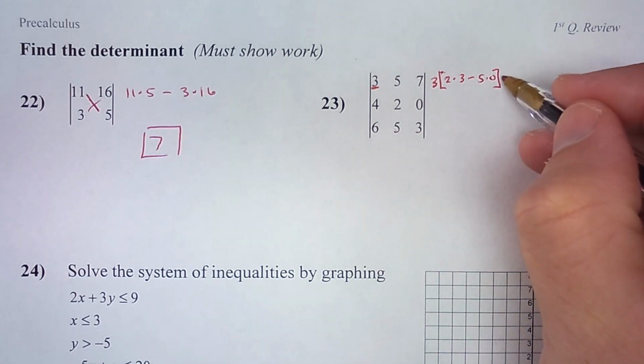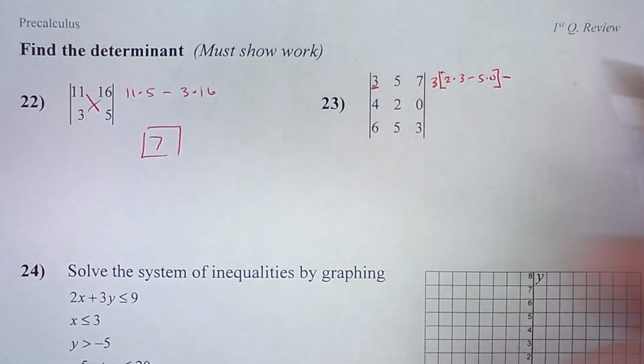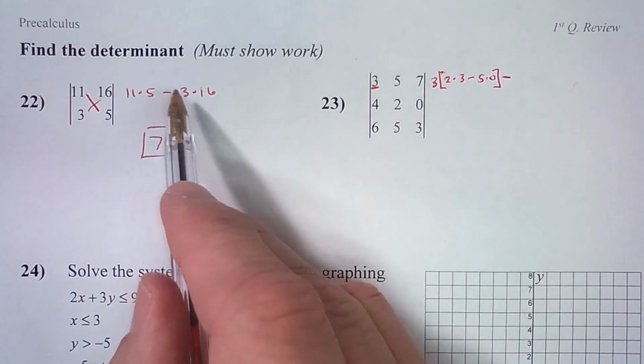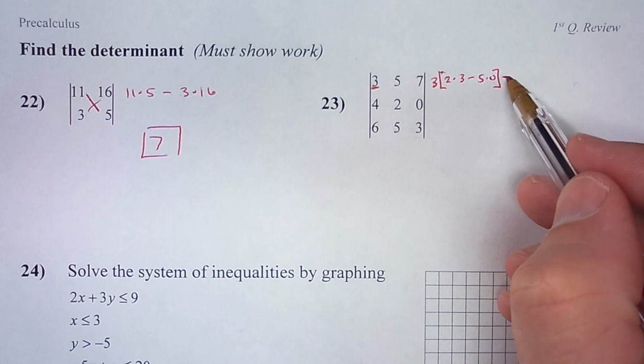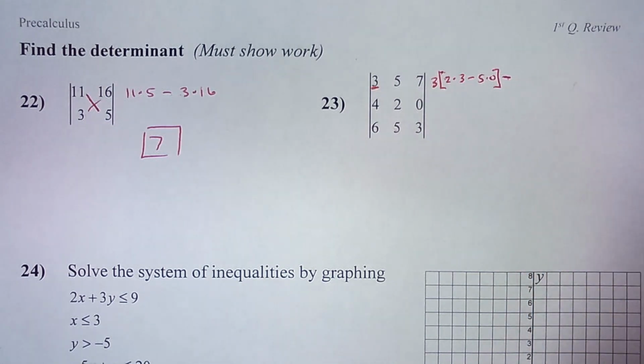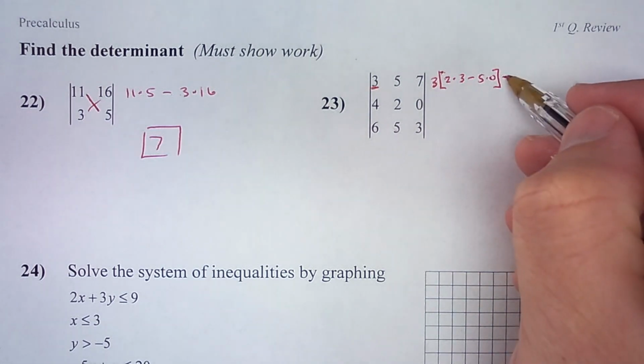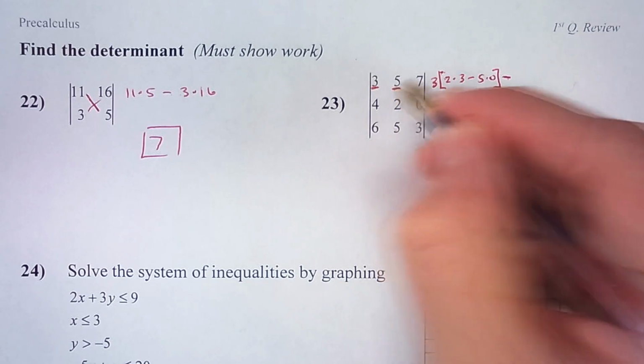Okay, and then I subtract. Okay, I always subtract first. Here's a 2 by 2, I subtracted. Here's a 3 by 3, I subtract. When I add another one, then I add. Okay, so I'm subtracting, and then I move to this 5.